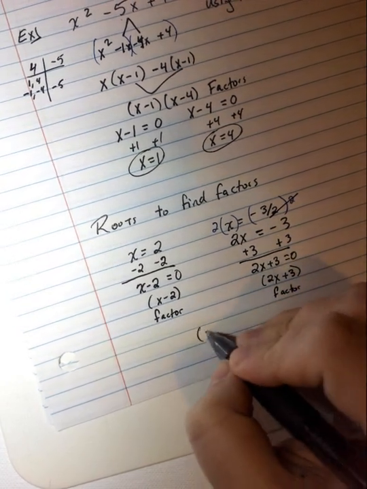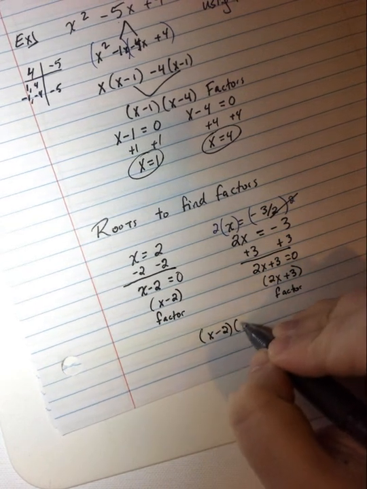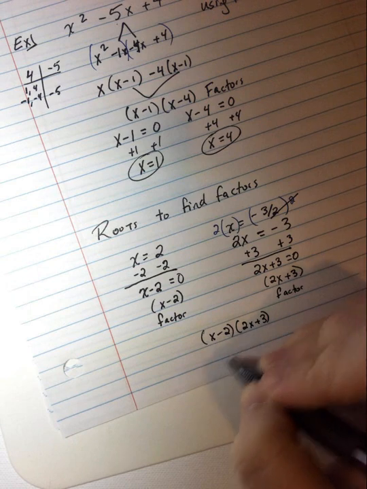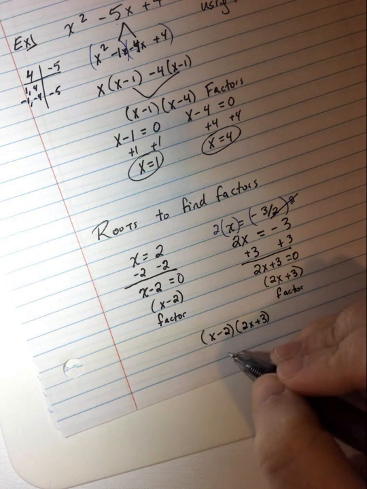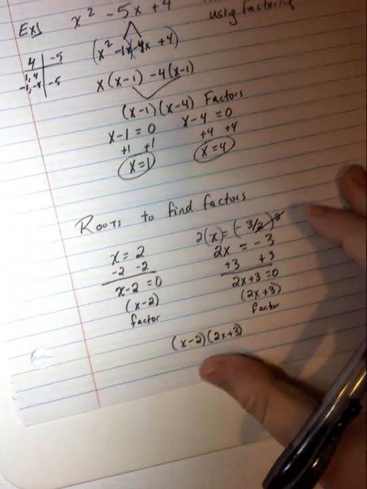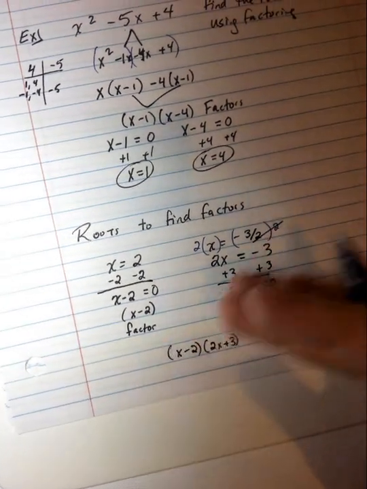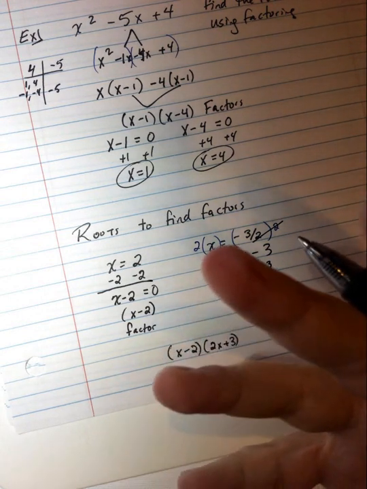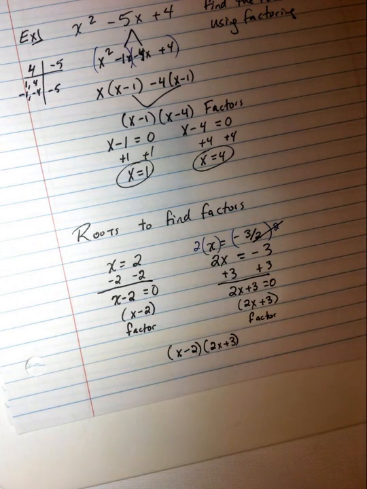So in this case, x minus 2 and 2x plus 3 are your two binomials that I can FOIL out to get my actual quadratic if I wanted to. So this sums up this video. Again, factors to roots or roots to factors. There is a connection between what we're doing with factoring and the quadratic graph. Very important connection.